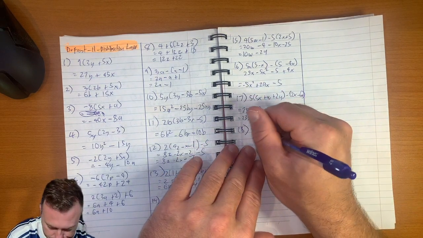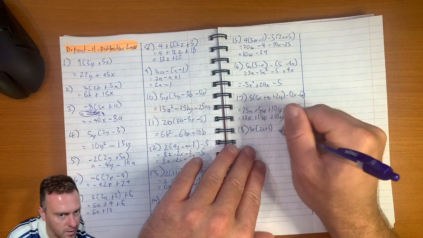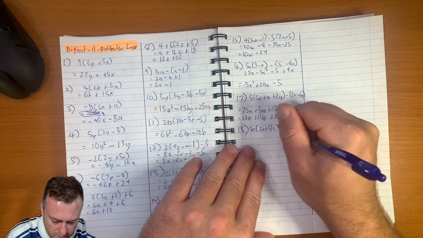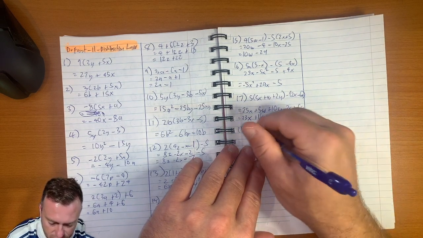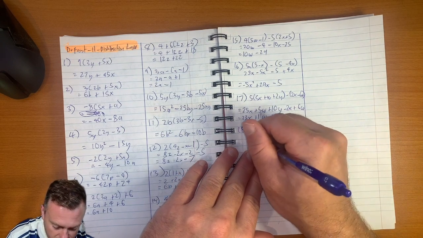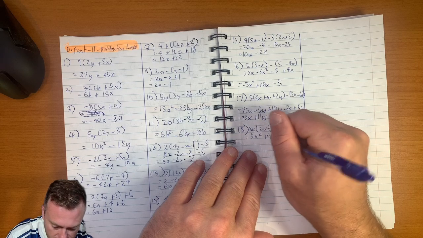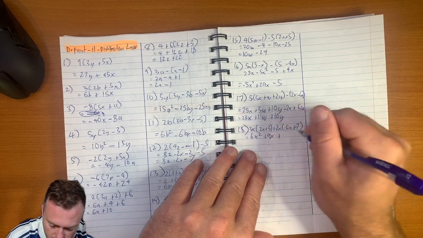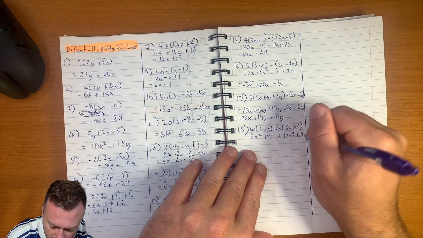18. So we've now got 3x brackets 2x plus 3 plus 2x bracket 6x plus 7. So 3x times 2x gives us 6x squared plus 9x plus 12x squared plus 14x.